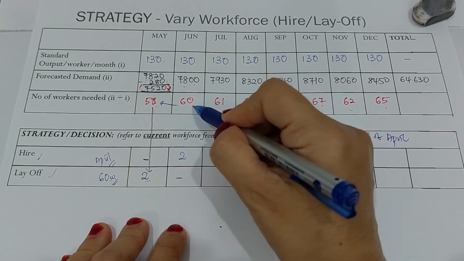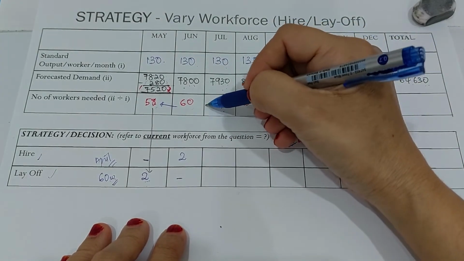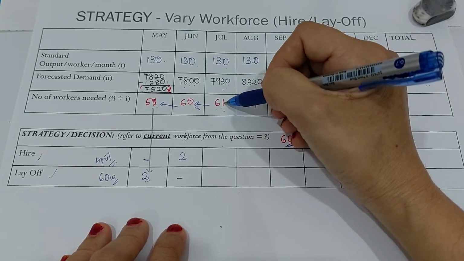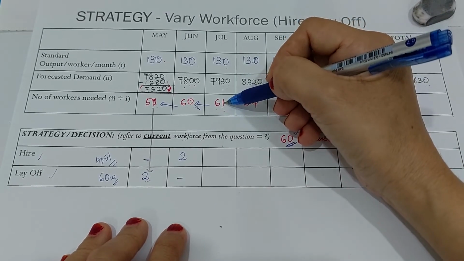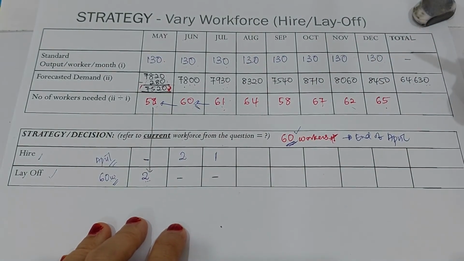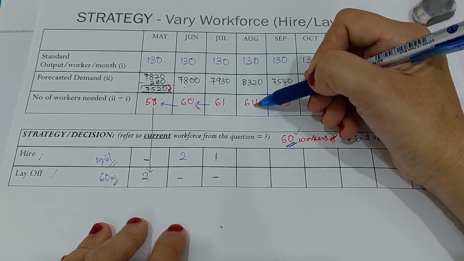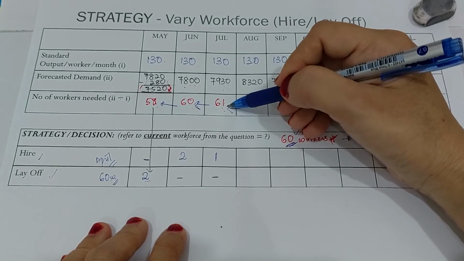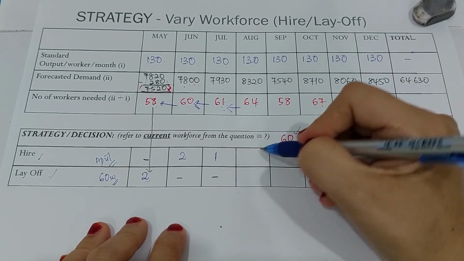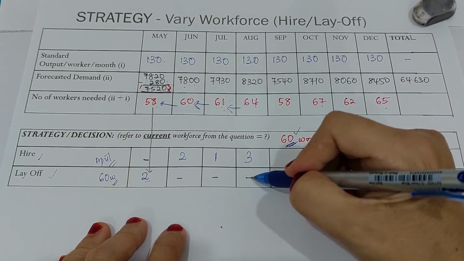Now we go to July. We need to have 61 workers. You look at the previous month, June. In June we had 60 workers. So from 60 to get 61, what should we do? We need to add. To add means we need to hire. Hire how many? 1 worker. Then there is no layoff. You do the same thing for August. In August we need to have 64 workers. Look at the previous month, July, we had 61. So from 61 to get 64, we need to add another 3. 3 workers must be hired. Then there is no layoff.